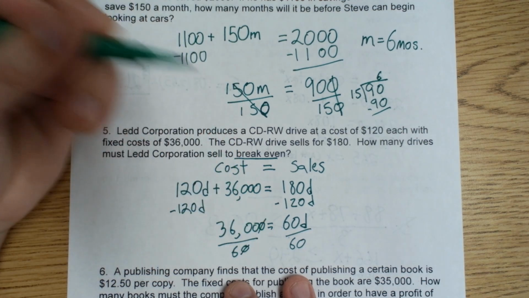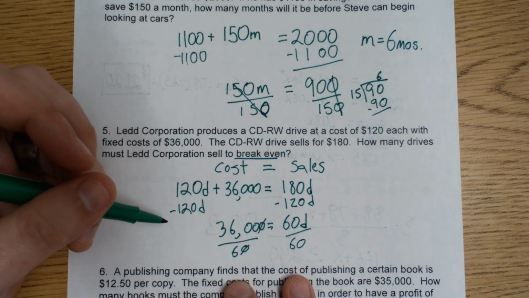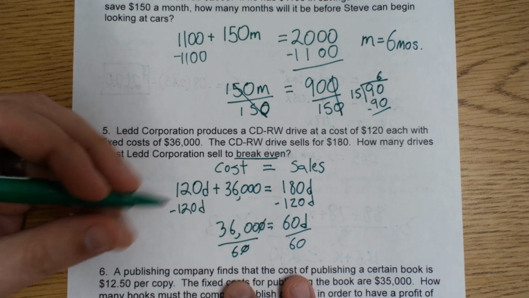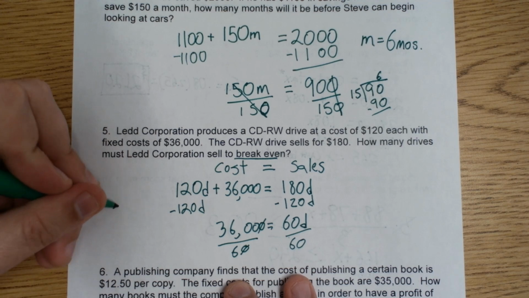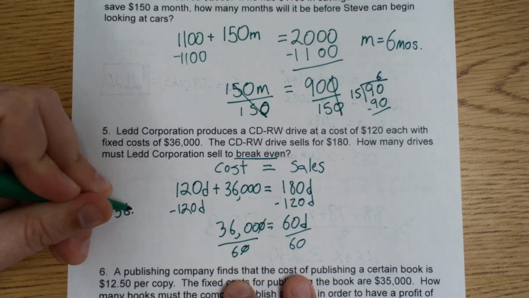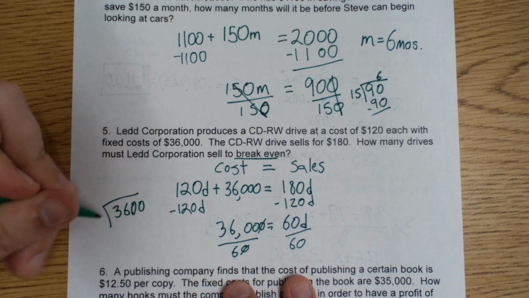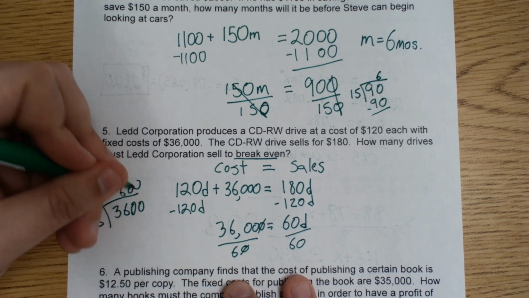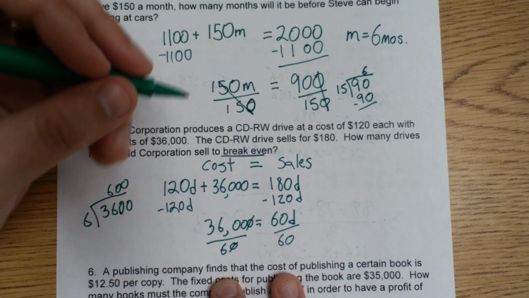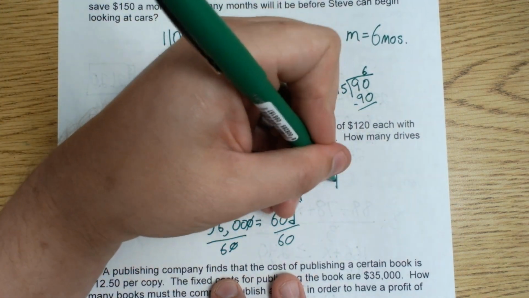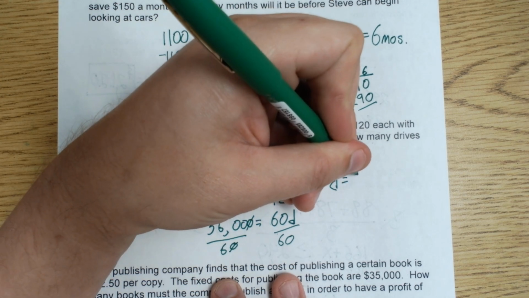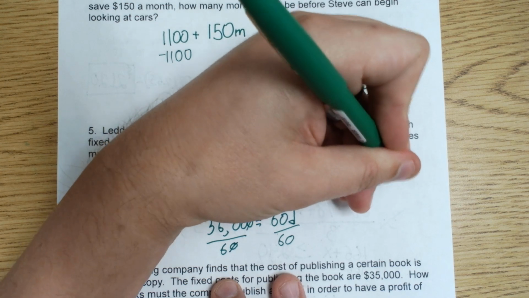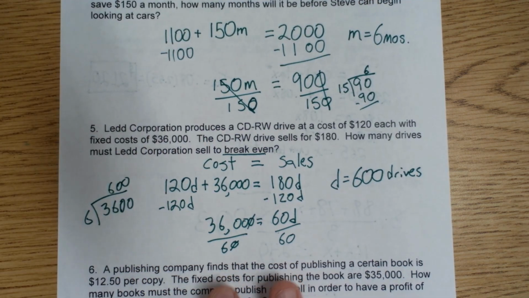Again, to make the division a little bit easier, you can mark out one of those zeros because both of those divide by 10. Quick division on that. We know 6 times 6 is 36. So that means it would take 600 of those drives for them to sell in order to break even.